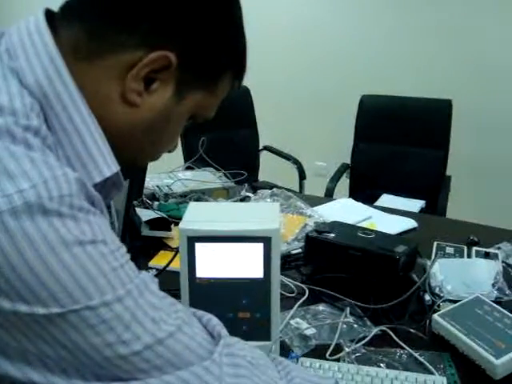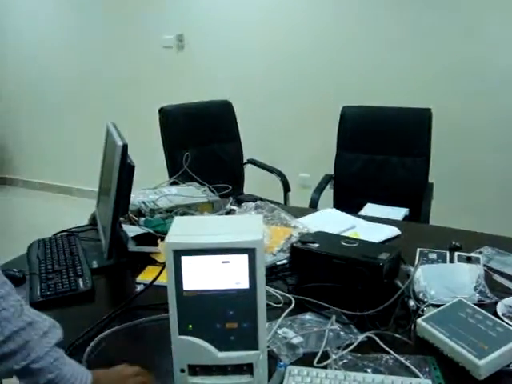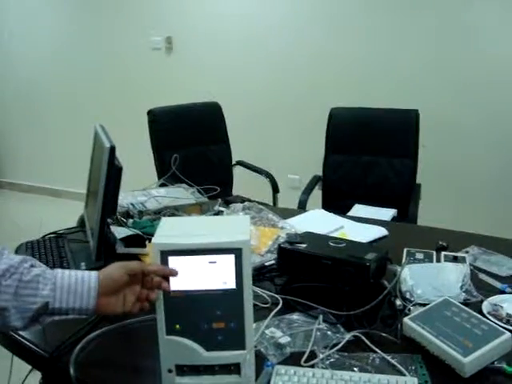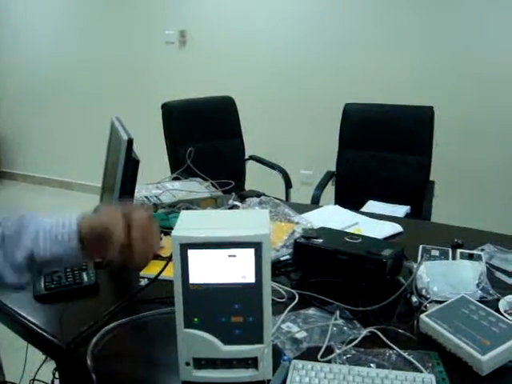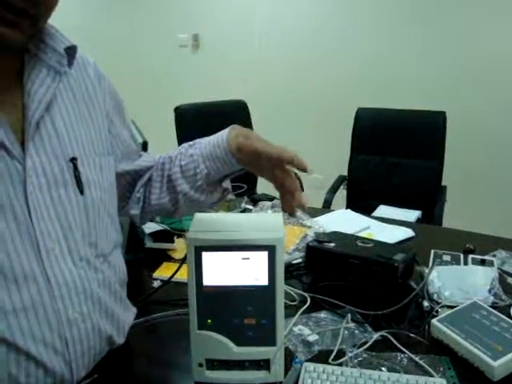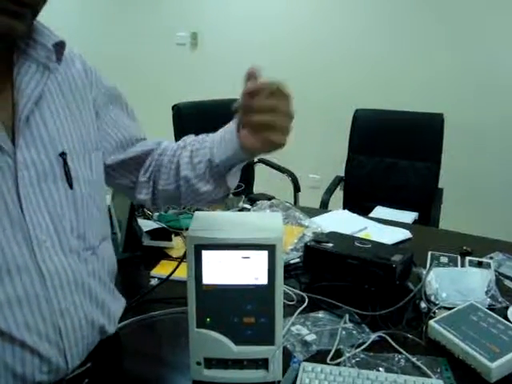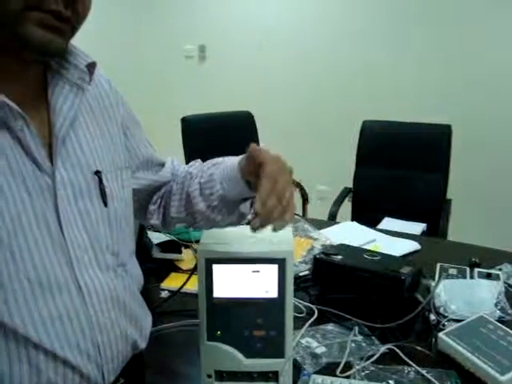Then we have the level flow: secondary rate, secondary volume, primary rate, primary volume. What's the difference between primary and secondary? Primary is the main medication when you are giving, and secondary is when you are just maintaining the port open, so you set some rate and leave it.